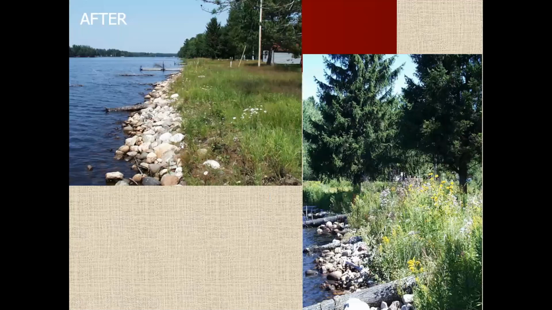And then a couple more photos just showing the progression of the planting establishment. So up here is about 1 year later. Also maybe take note again of these tree drops in amongst the rock. And then at the bottom right, this is probably with a couple years of growth, a couple seasons. And there again, you see the trees in amongst the riprap.